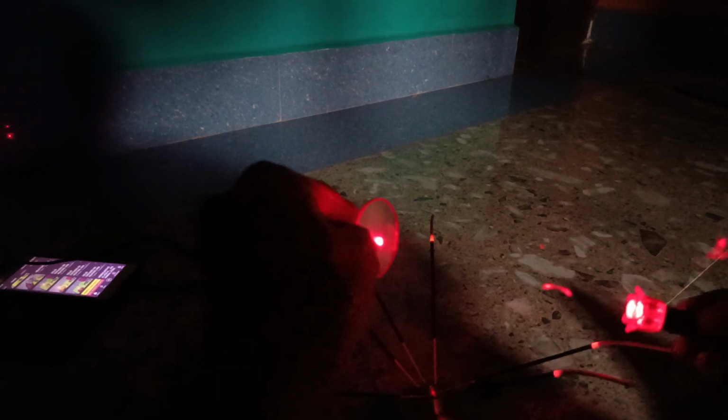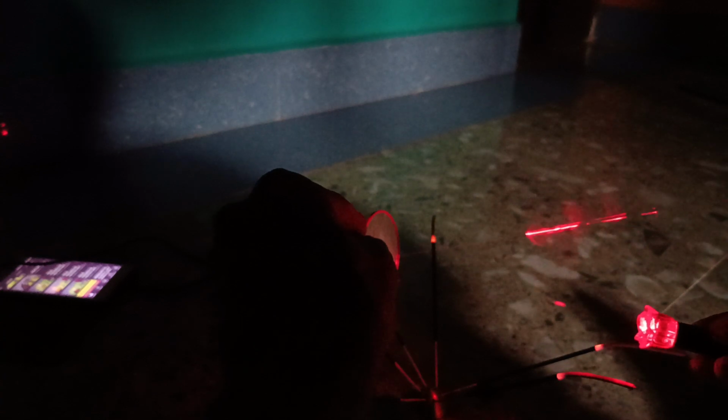And here also you find the angle of incidence is equal to the angle of reflection. You can see the ray of light. Here also you can see the angle of incidence and the angle of reflection.